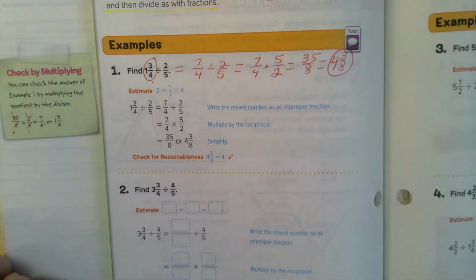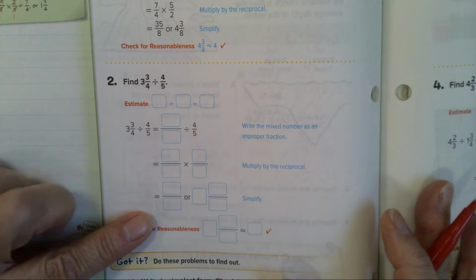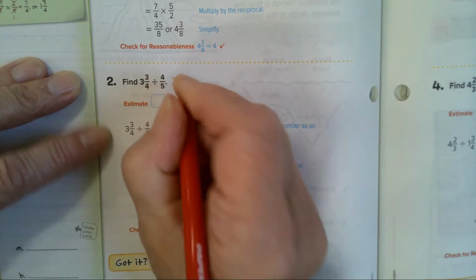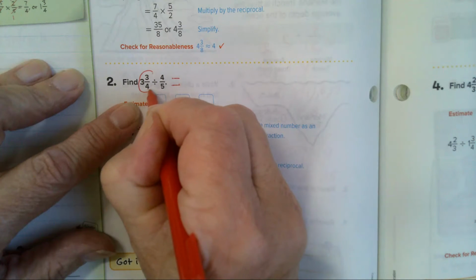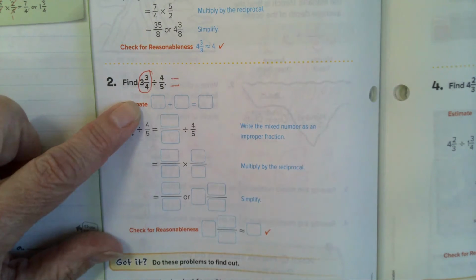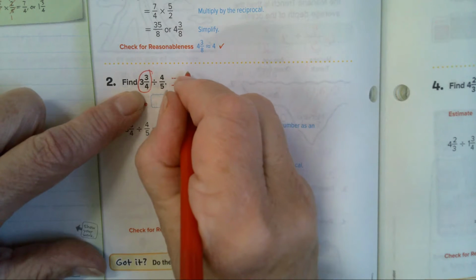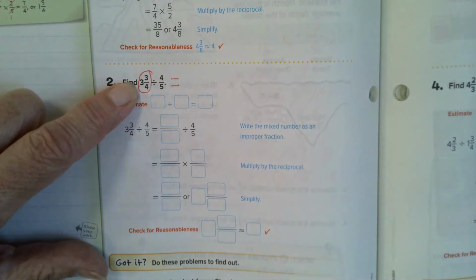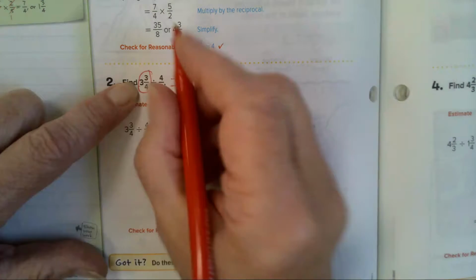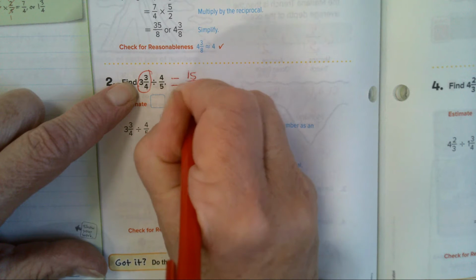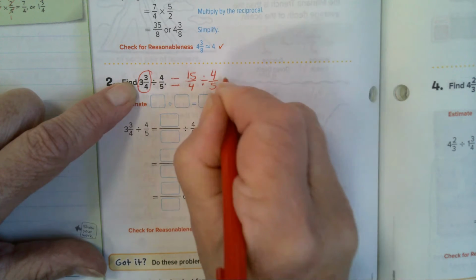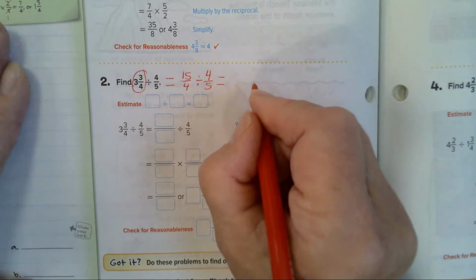I am not going to fill in the boxes. I think it sometimes is a little confusing. Let's just do it this way over here. We have to change that to an improper fraction. What's the improper fraction for 3 and 3/4? 12/4. Well, 4 times 3 is 12. And then you have to add the 3. What's 12 plus 3? 15/4 divided by 4/5. Now, what's the next thing you have to do?